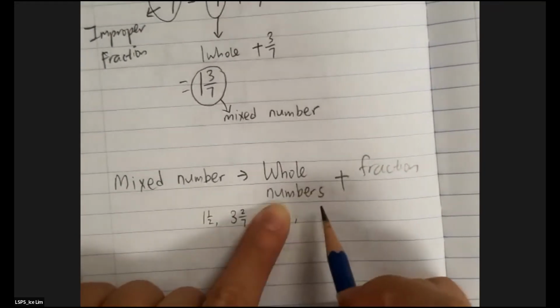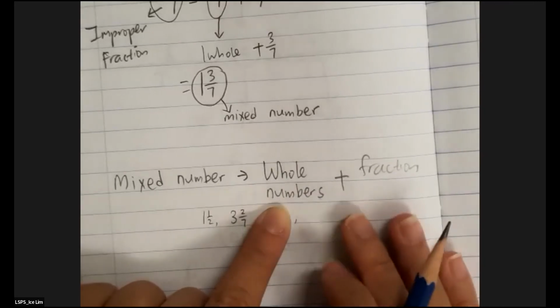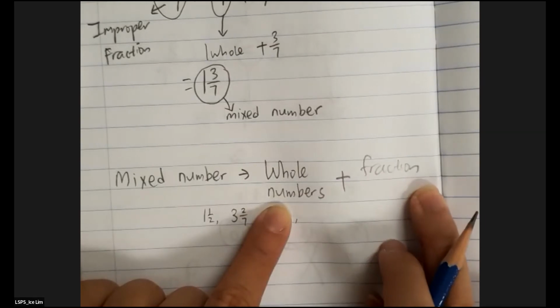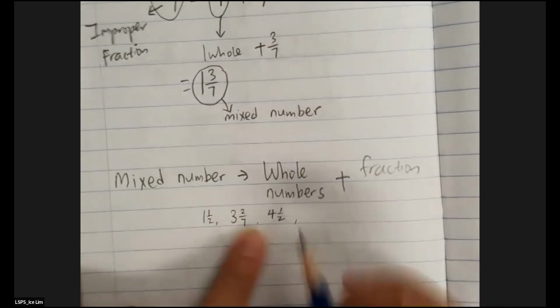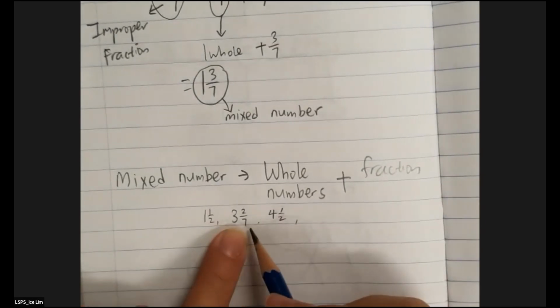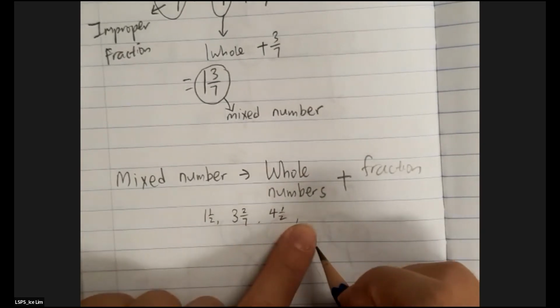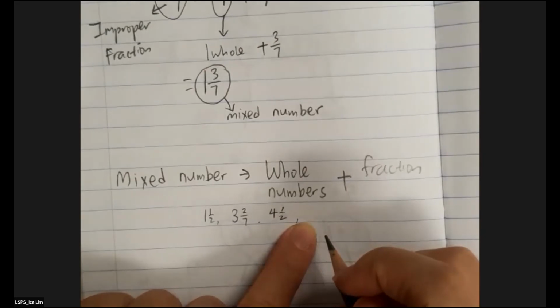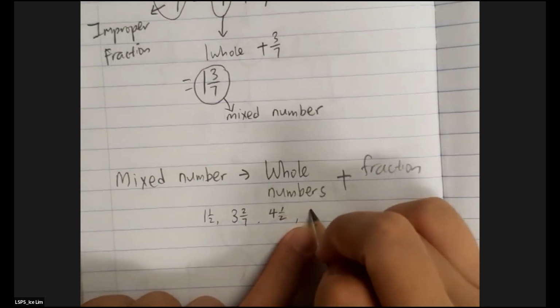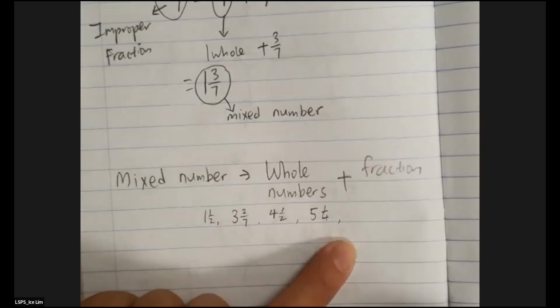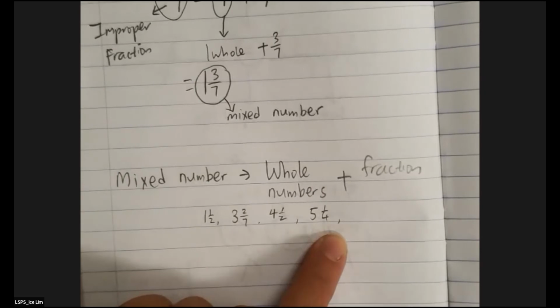So a mixed number is like a mixed sum, like a rojak of whole number plus fraction. Some examples are 1 and 1/5, 3 and 2/7, 4 and 1/2. Anyone? 5 and 1/4. All right. So 5 and 1/4 is made out of 5 as a whole number and 1/4 as a fraction part.